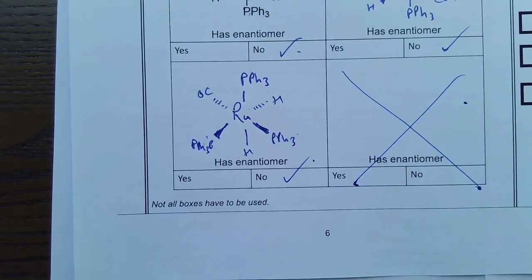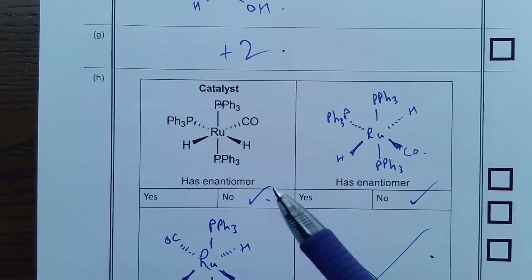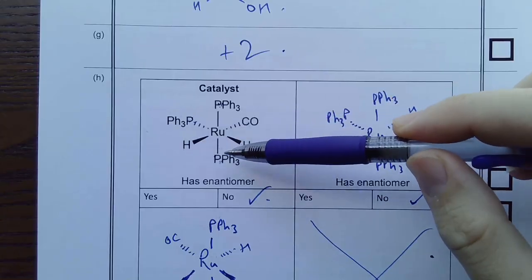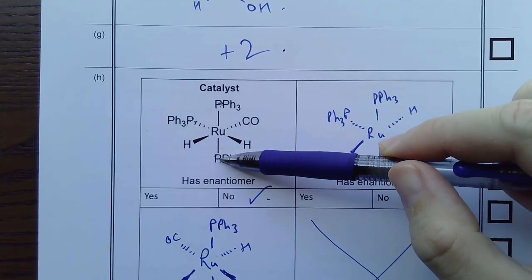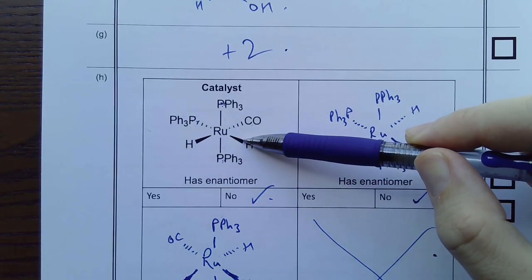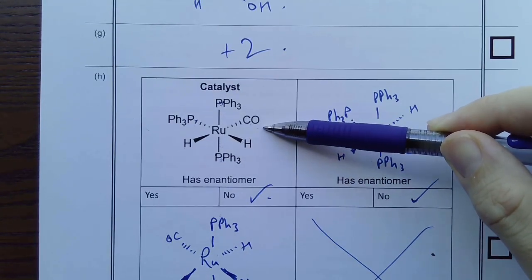I'm just thinking, because I did do this question in preparation, and I think I did it slightly differently. I think you could ask yourself, is there any other way of having the 3 PPh3s in a plane and the 2 hydrogens adjacent that isn't the same as this? And there isn't.